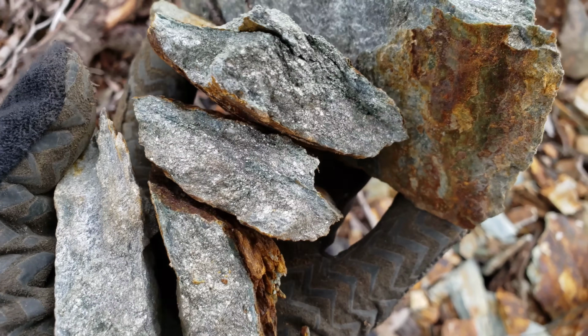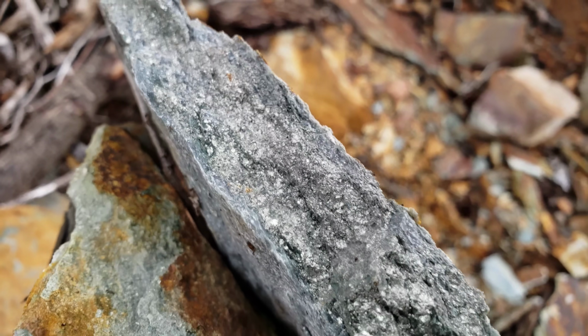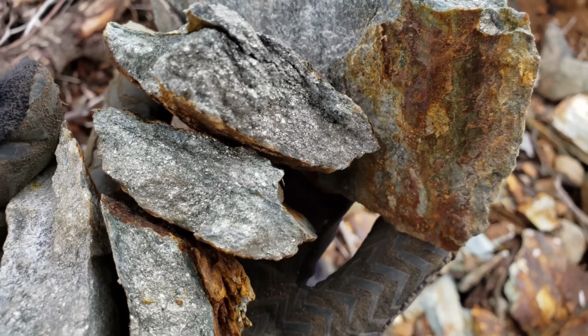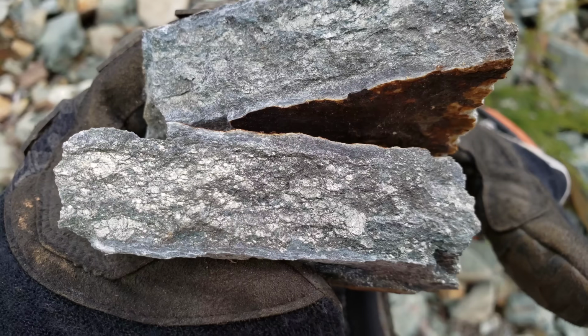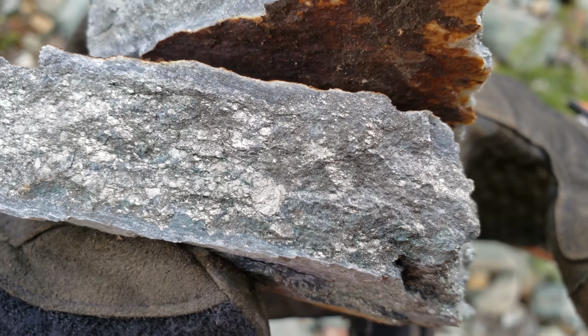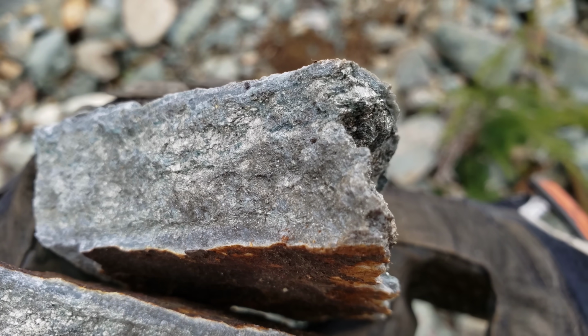Here we go. A few samples from the last little showing we're going to look at today. Right in there. More solid minerals from that vein.